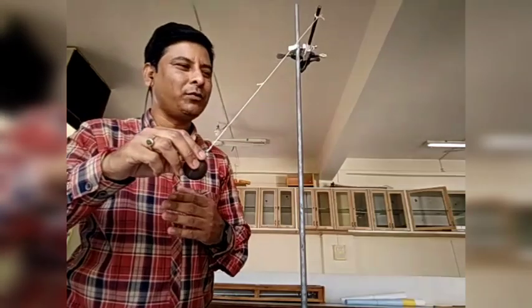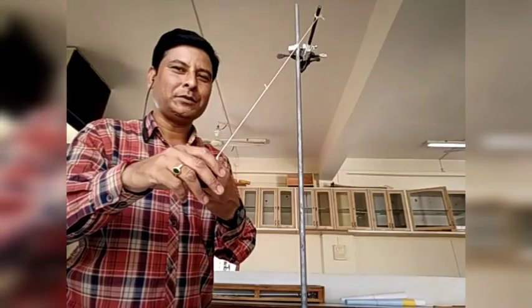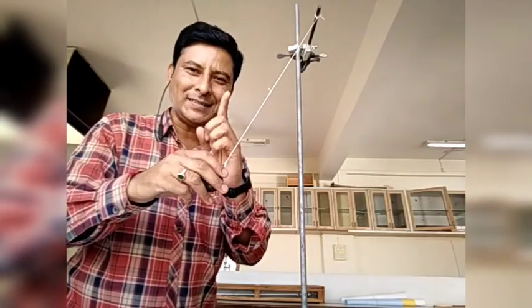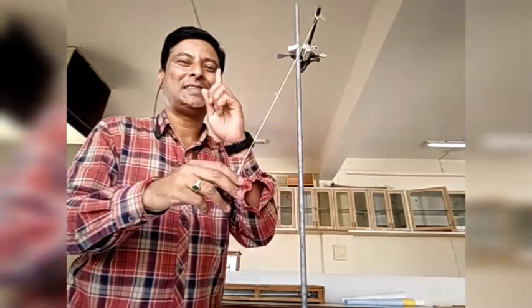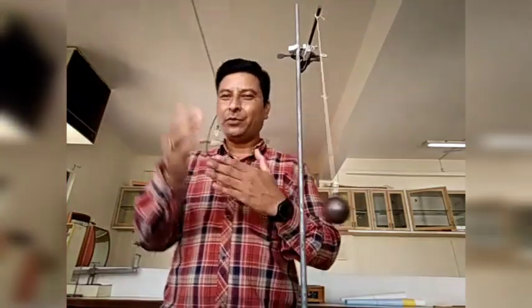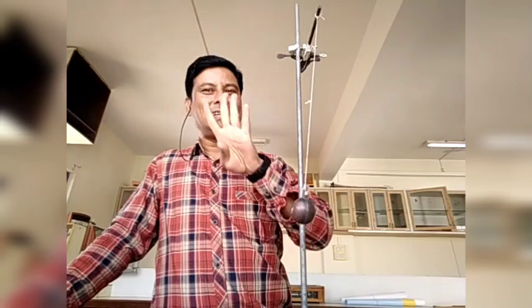For example, it is moving forward and coming backward. To move forward and come backward means to complete one oscillation, and it takes 1 second. So the time period of this pendulum is 1 second. I repeat what we discussed: oscillation, amplitude, frequency, time period.